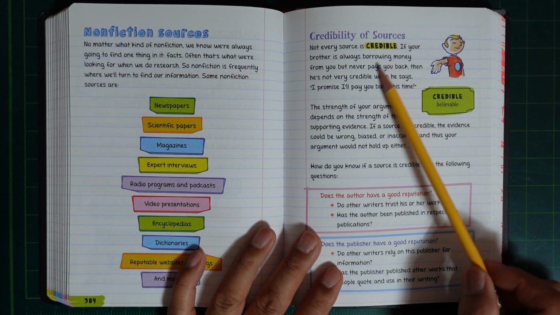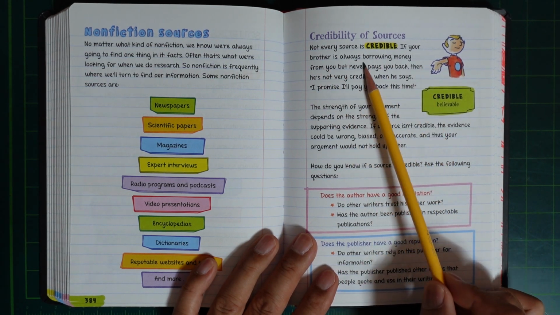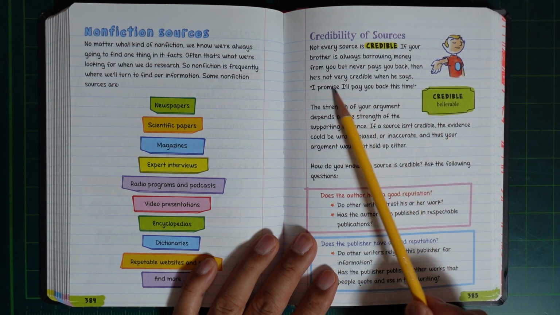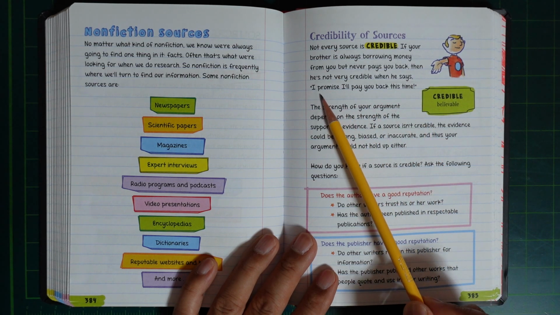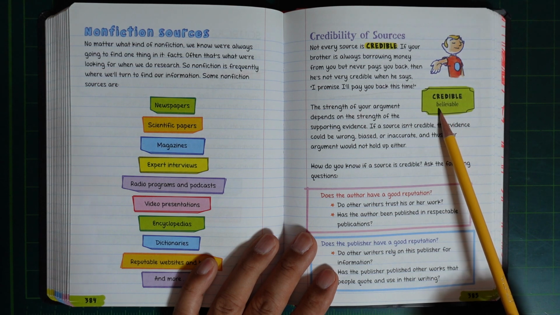Credibility of sources. Not every source is credible. If your brother is always borrowing money from you but never pays you back, then he's not very credible, even if he says, I promise I'll pay you back this time. Credible: believable.